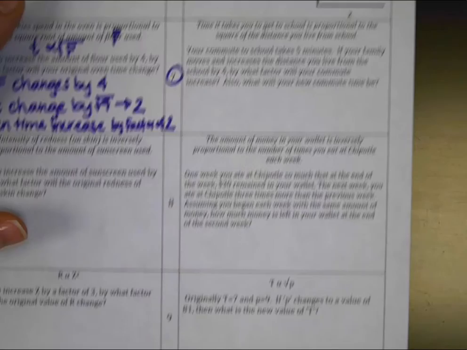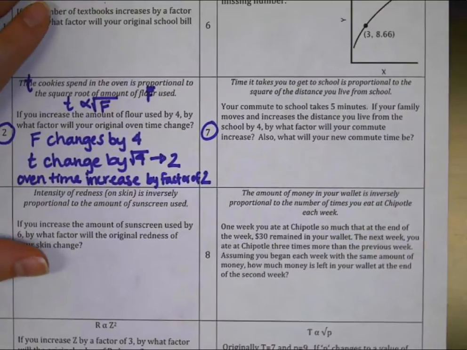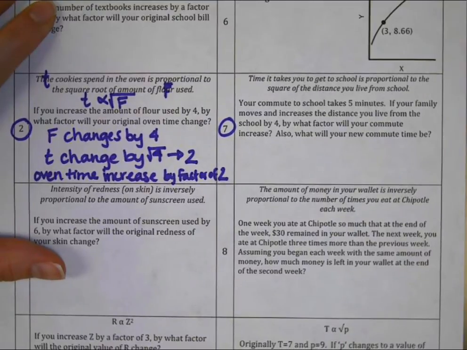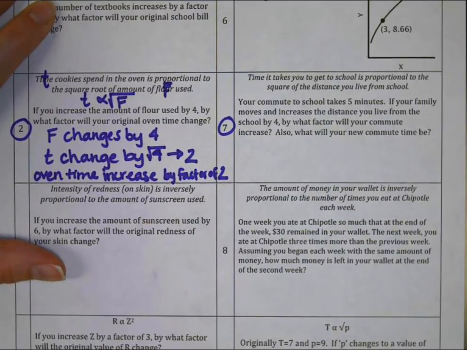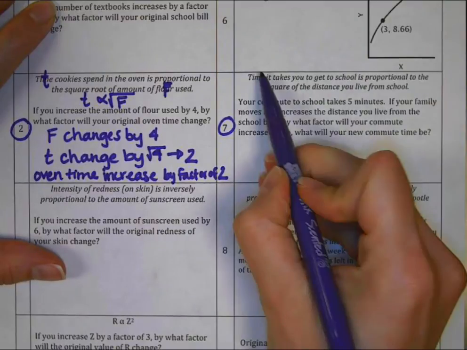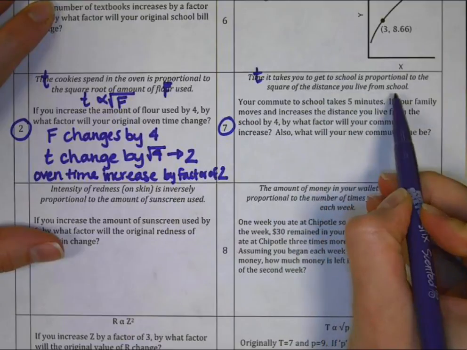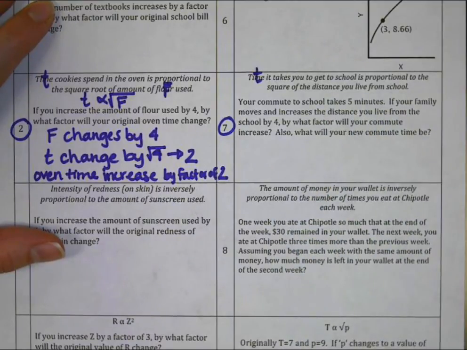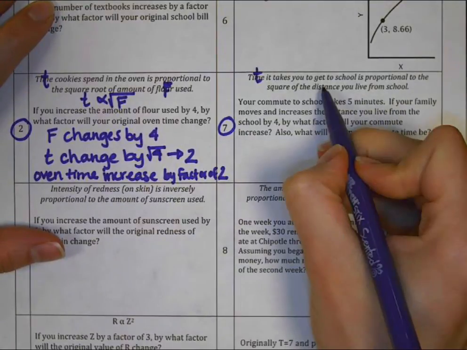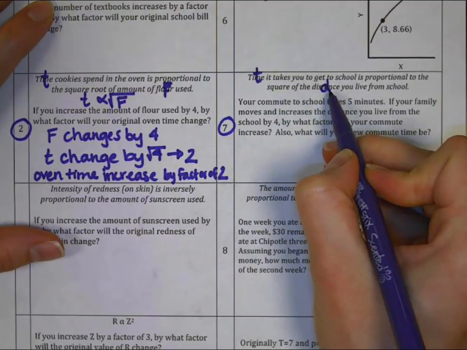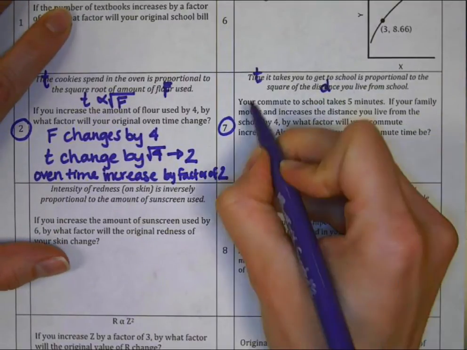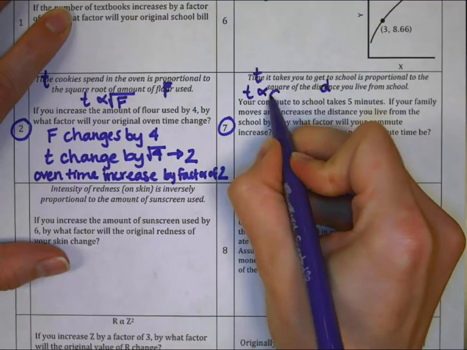And the last one that I'll show you how to do, number 7. This one kind of gives you a start time, or a start number. The time it takes you to get to school is proportional to the square of the distance you live from school. So again, it tells us this proportion. I'm going to use t and d as my variables, and I'll write that out that t is proportional to d squared.